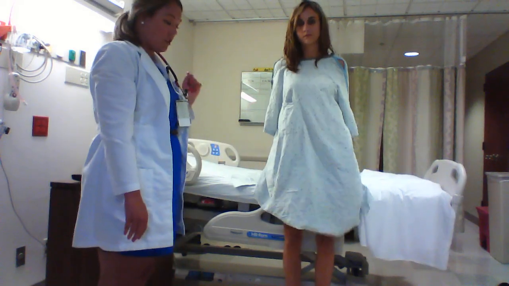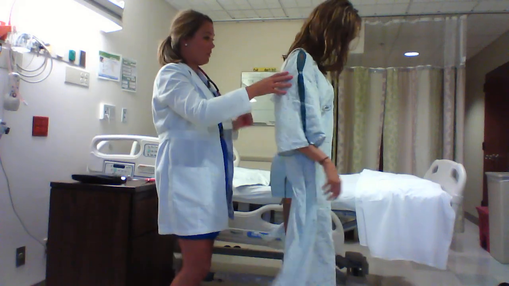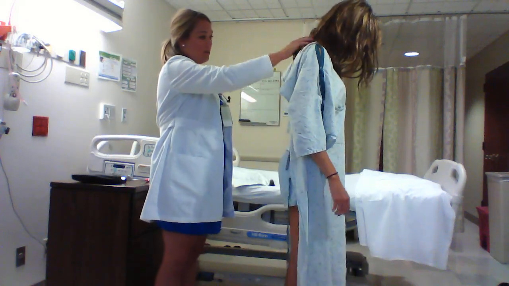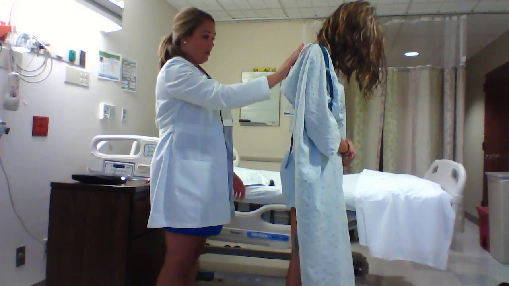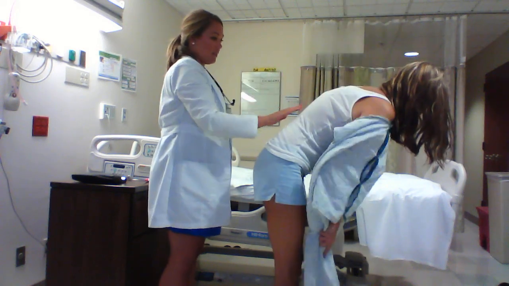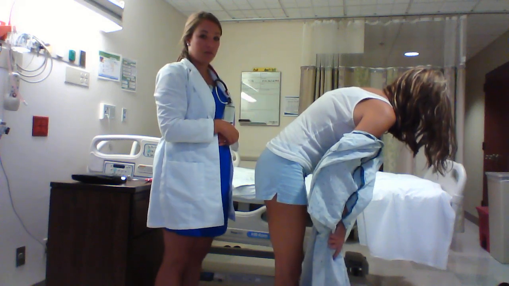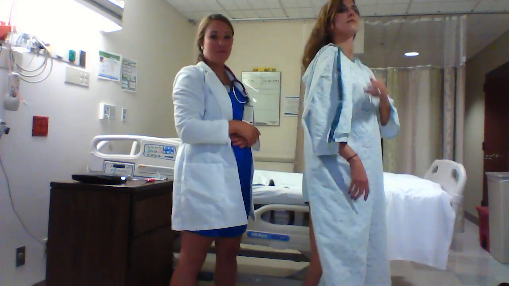I am finally going to check the curvature of her spine and have her turn around. I'm looking at her cervical spine, making sure that the curve is normal. Also have her bend over. Looking at her thoracic spine, making sure the curvature there is also normal. And that concludes my assessment. Thank you.